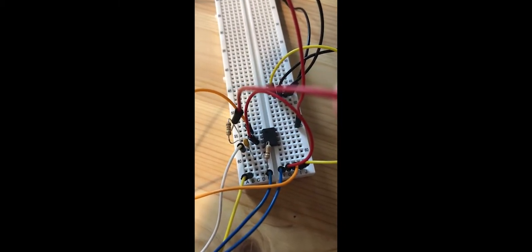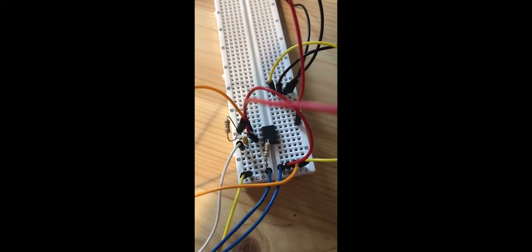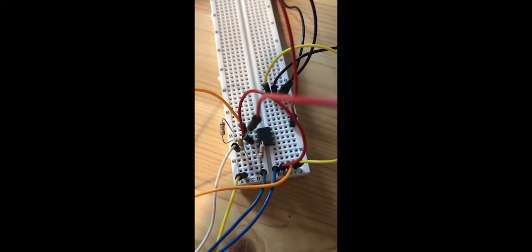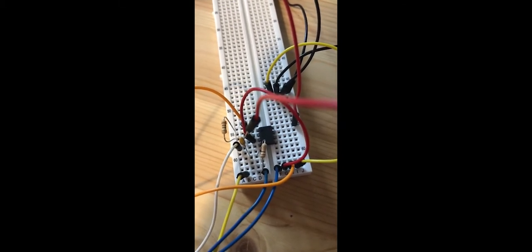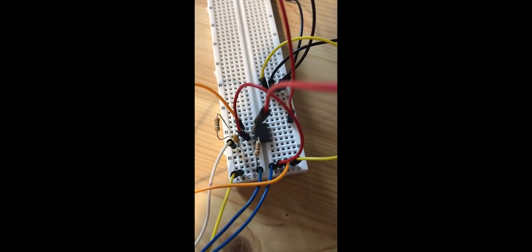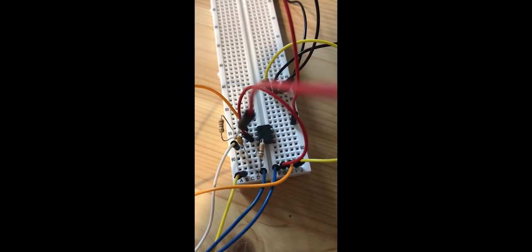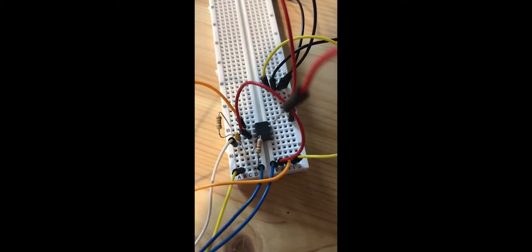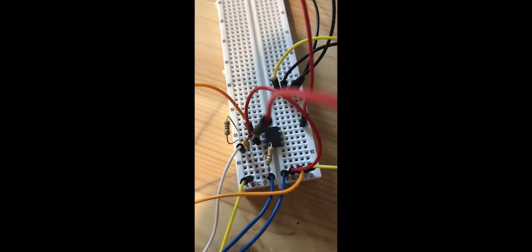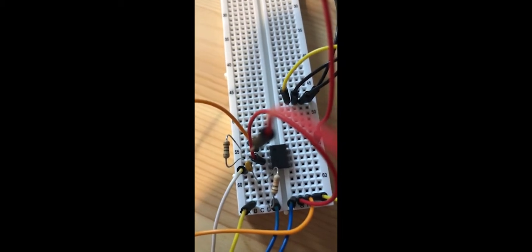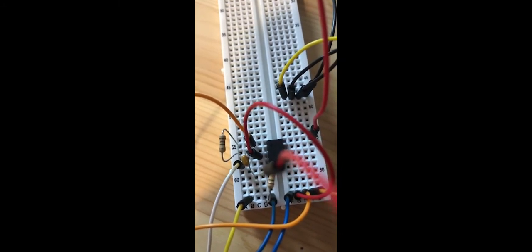There is a 1 mega ohm resistor between pin 1 and 2. There is a 0.001 microfarad capacitor between pin 2 and a connection here.